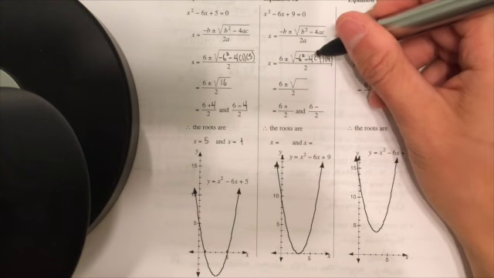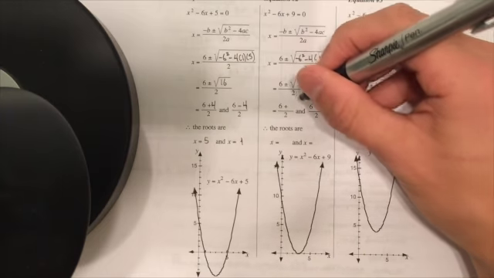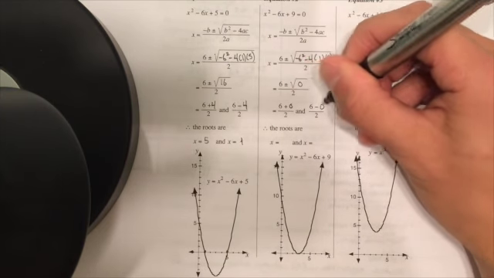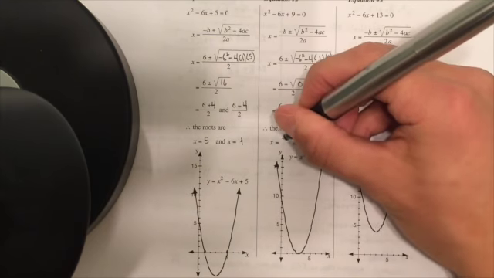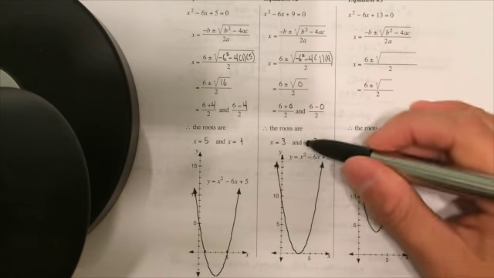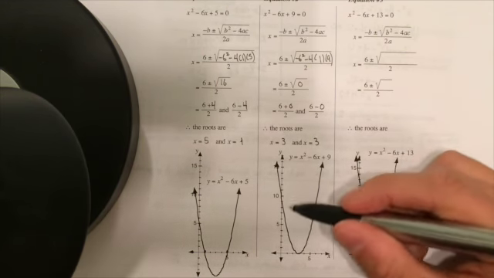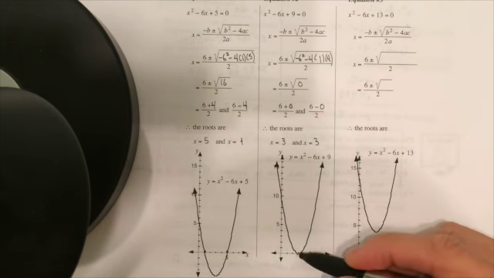And negative 6, that's going to be added to these 0. So it's going to be 6 plus 0, 6 minus 0. And so my roots are going to be 3 and 3, right? And so if we look at our graph, our roots are 3 and 3 because it doesn't actually move, right?